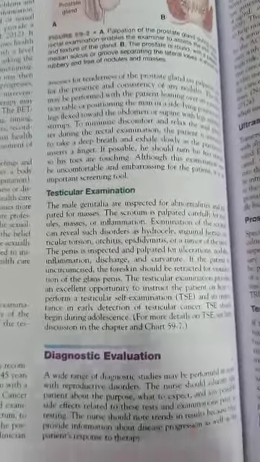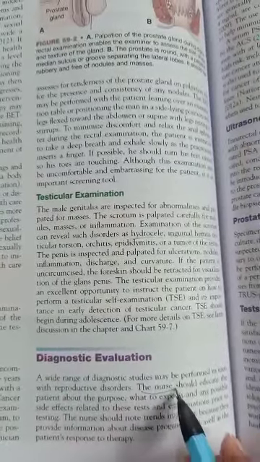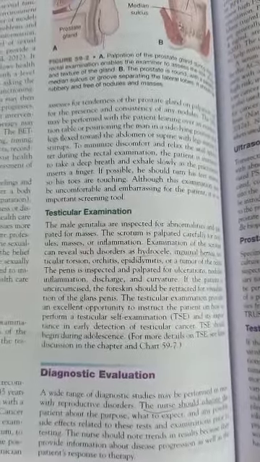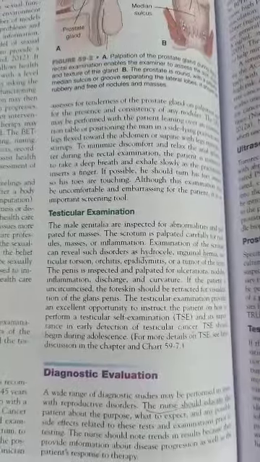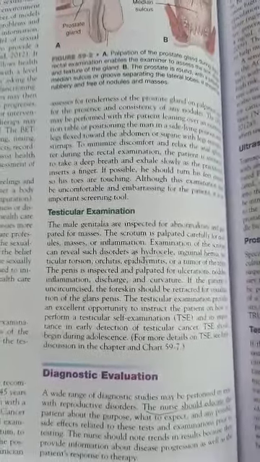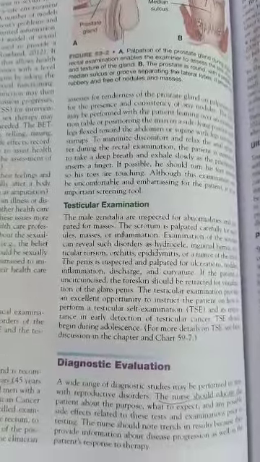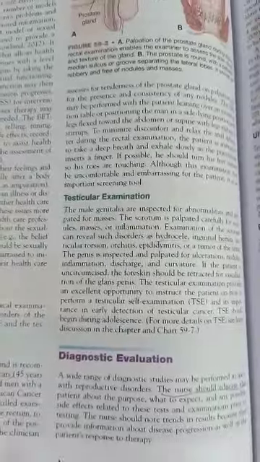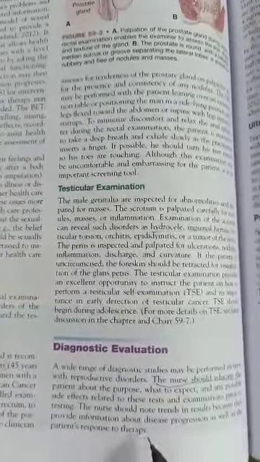So we as nurses should always educate the patient about the purpose, why we are doing it, what he can expect from the procedure, and what the possible side effects related to the test or examination are before the procedure. The nurse should also note trends in results because they provide information about disease progression as well as the patient's response to therapy.